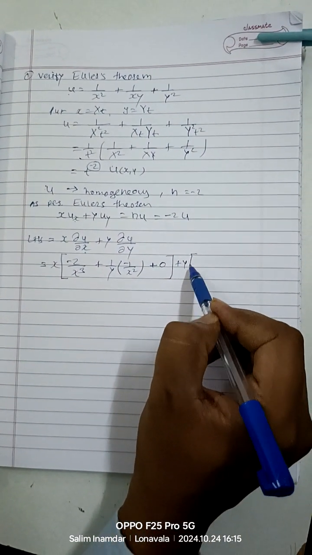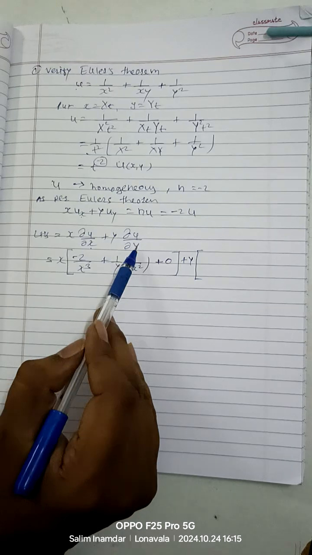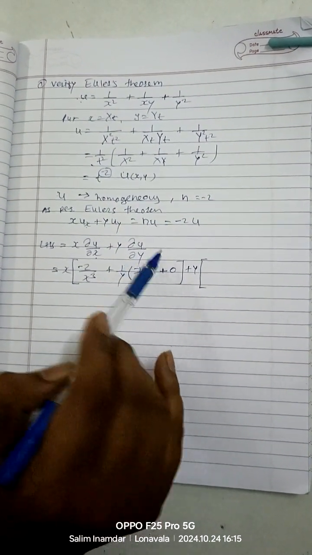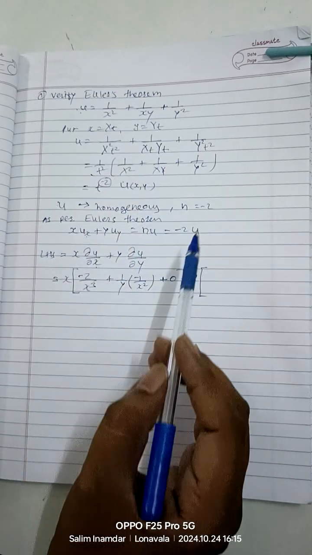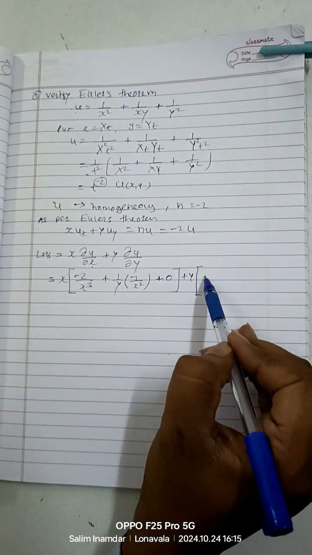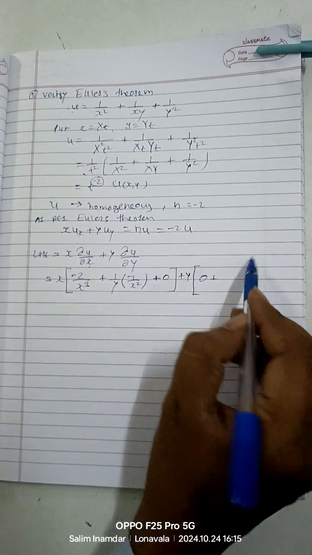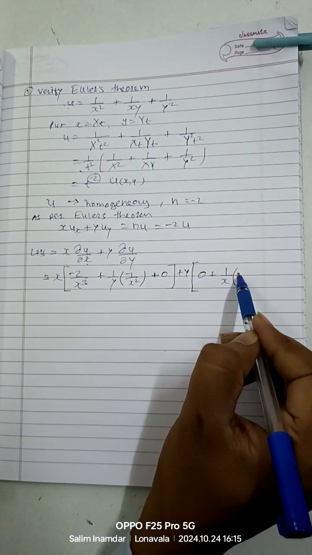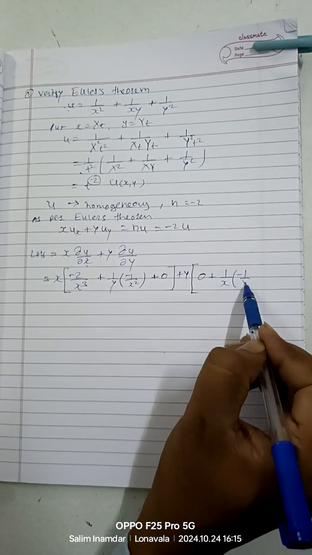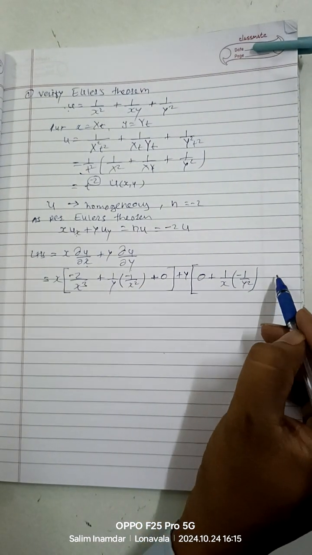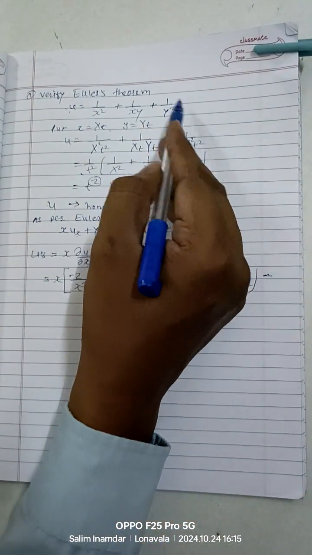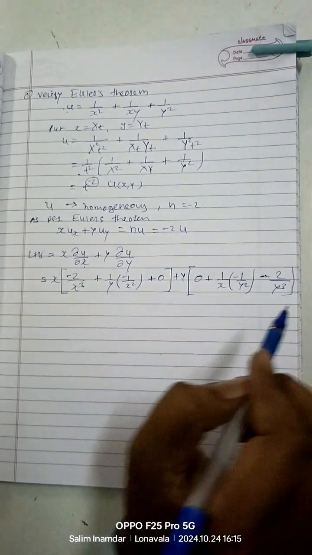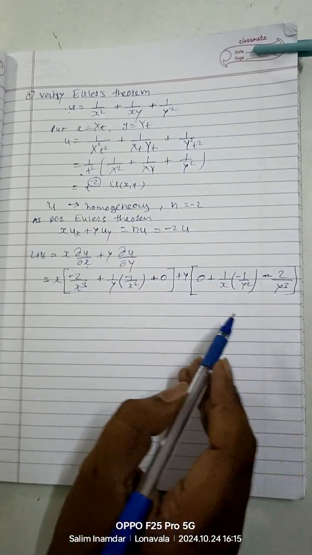Plus y, inside the bracket, again we have to take the derivative of this u, now with respect to y. The derivative of 1 upon x square will be 0. Plus the derivative of this term: 1 by x is constant, and this will be minus 1 by y square. And the last term will be minus 2 by y cube. Isn't it? Now let us simplify this.